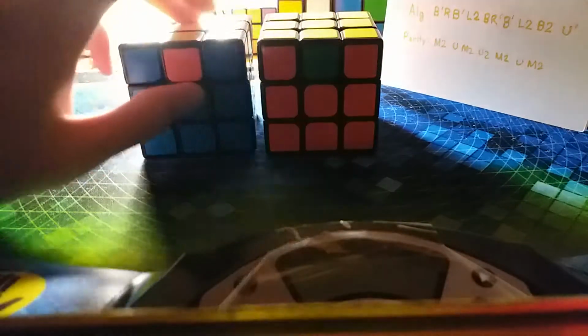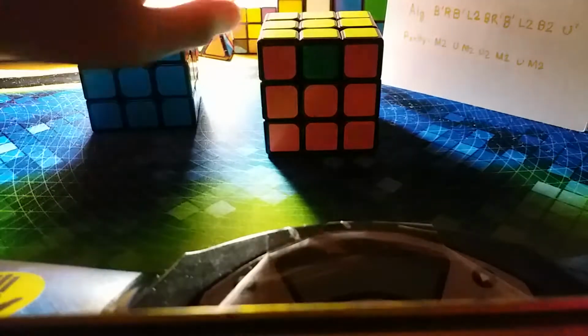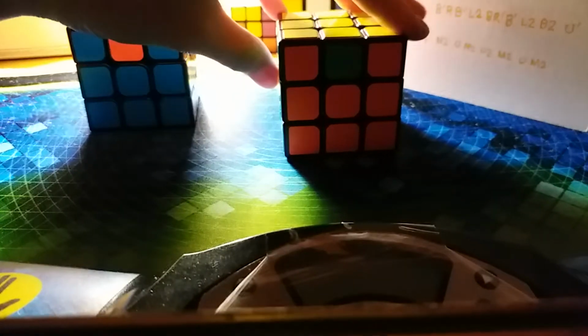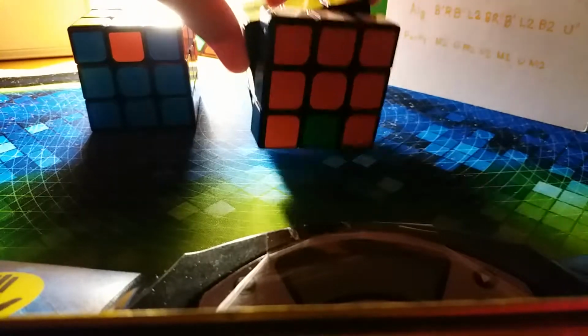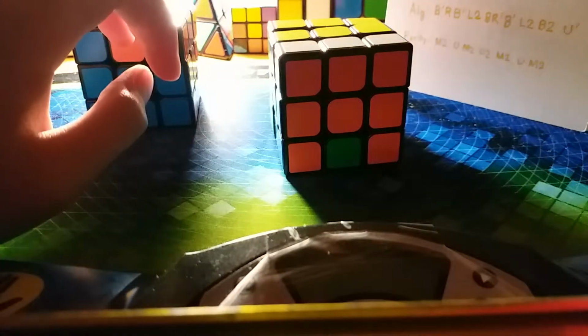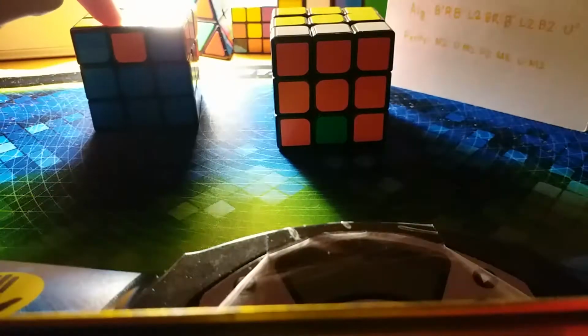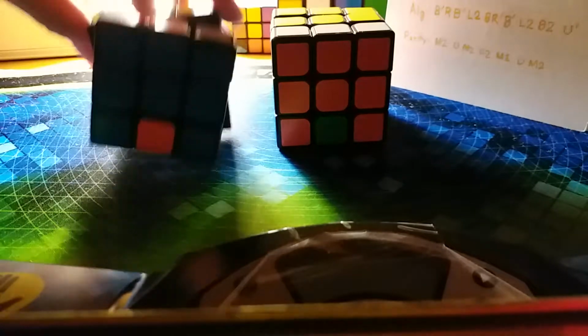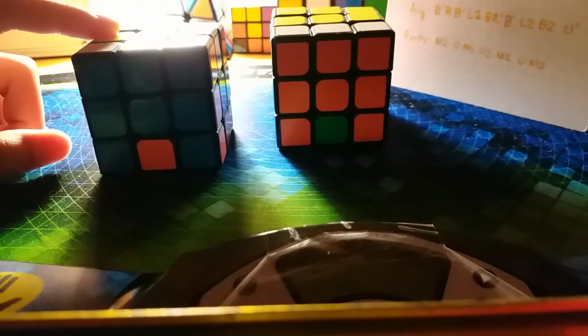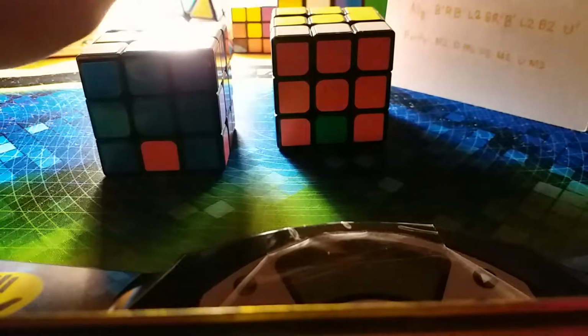And the reason why I didn't write this down is because it actually varies. So what you want to do is you're going to do F2. And then now you're going to look to your left or your right.